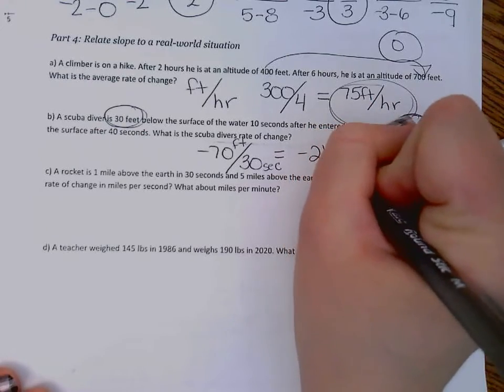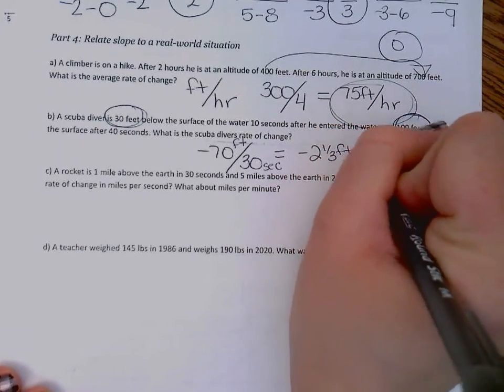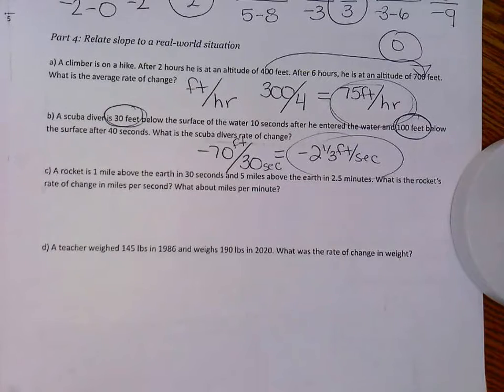Negative 2 1/3 feet per second. So I don't know, he would be a good one to ask. I should ask him what the actual safe rate of change is to not get the whatever compression.